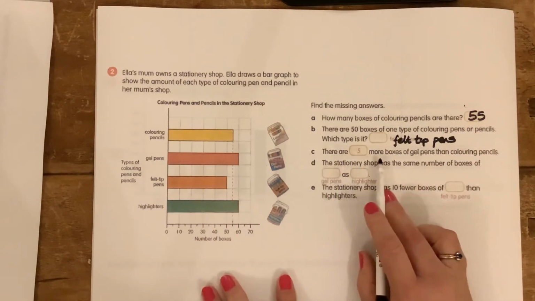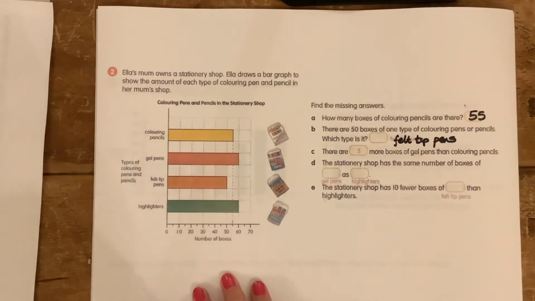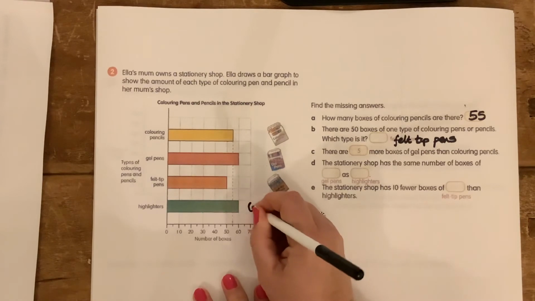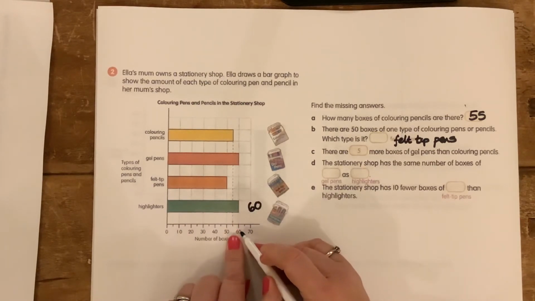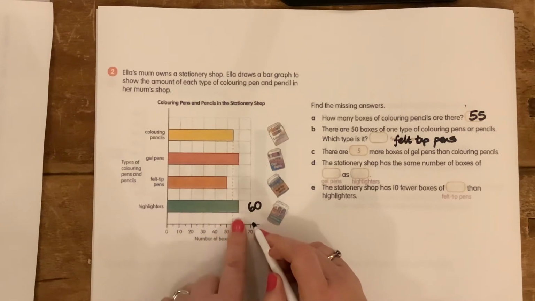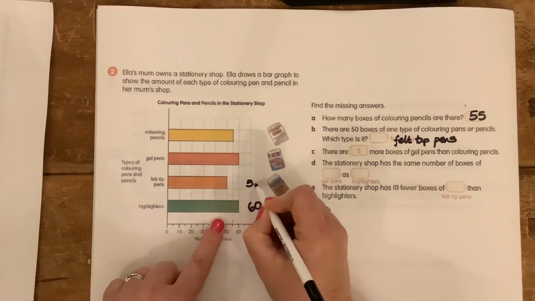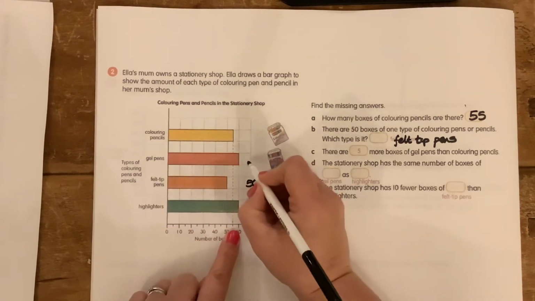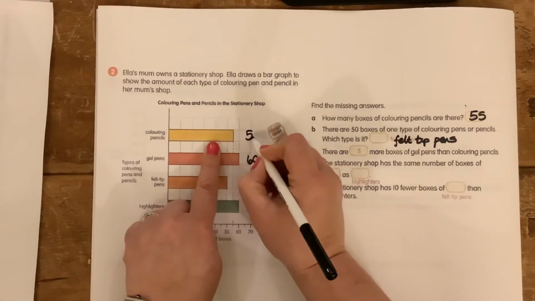There are blank more boxes of gel pens than colouring pencils. So again, as in the previous question, this is where it's quite useful before you start answering to actually work out how much of each item there is. So I can see that there are 60 highlighters, there are 50 felt tip pens, there are 60 gel pens, and there are 55 colouring pencils.